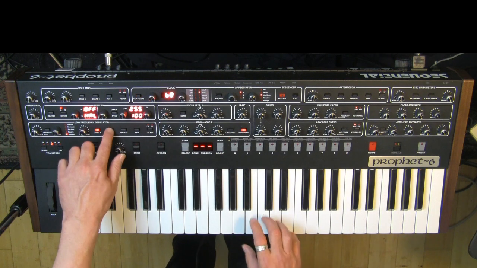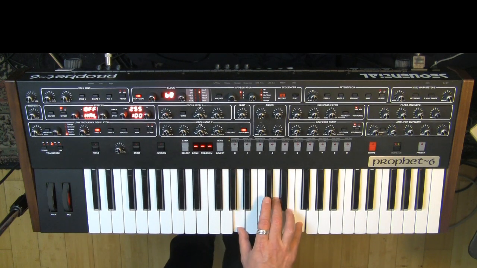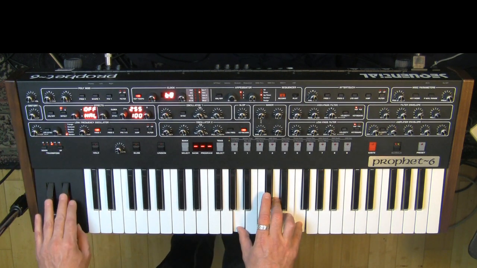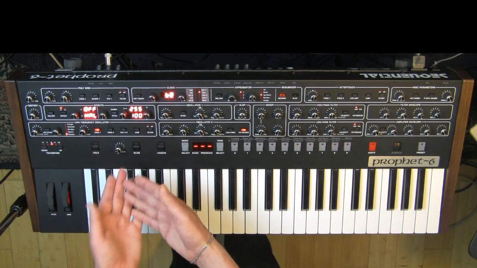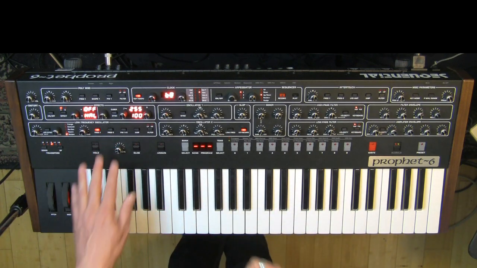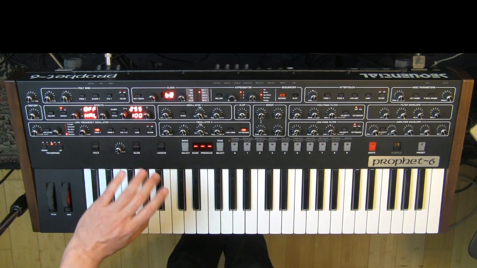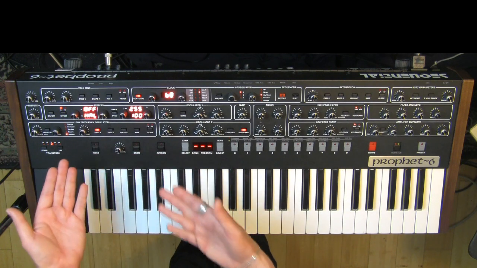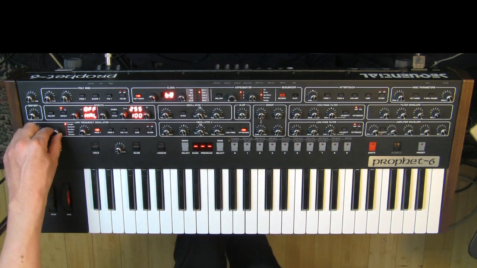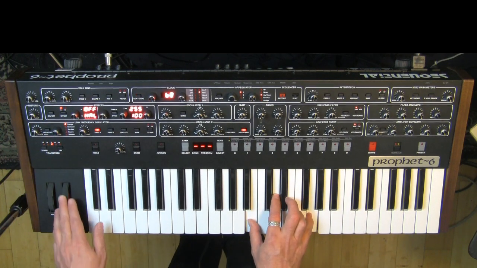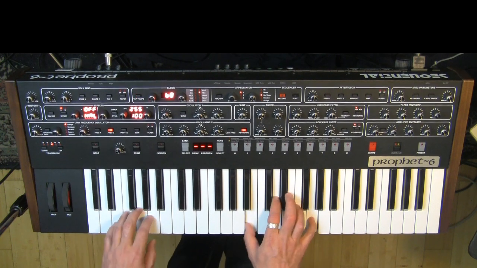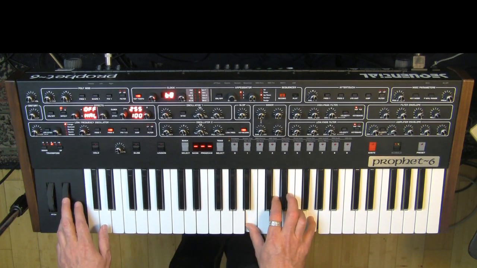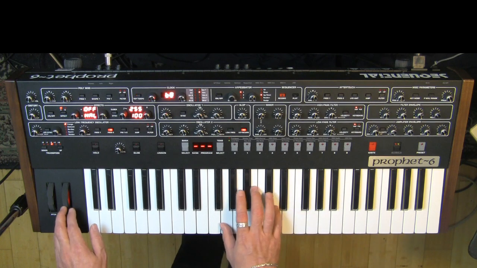Okay, so let's turn off frequency 2. Anyway, because you have the ability to route where the LFO is going, and it's so immediate and accessible because the buttons are sitting right here, modulating one sound and not the other can lead to some really complex effects.